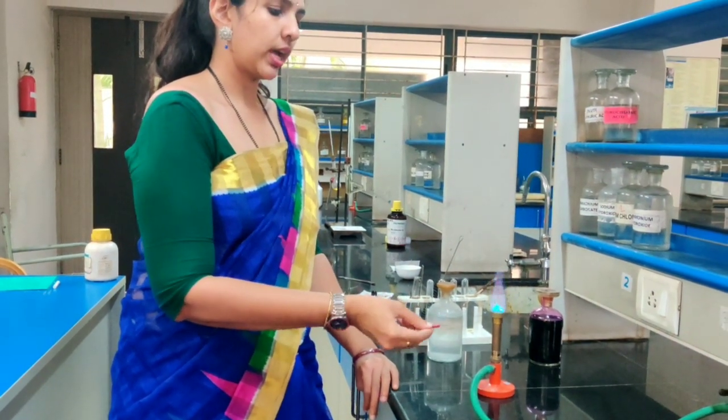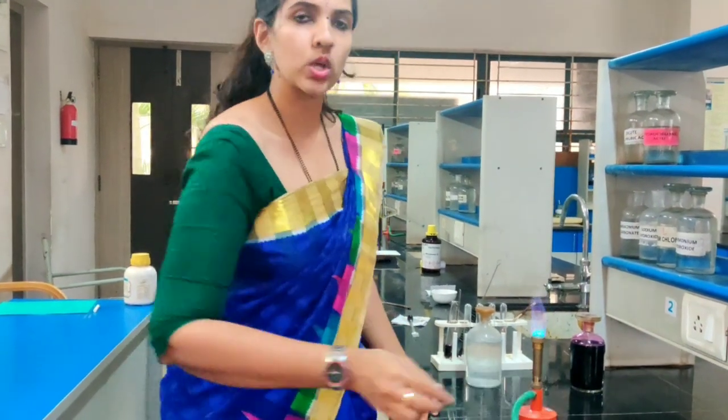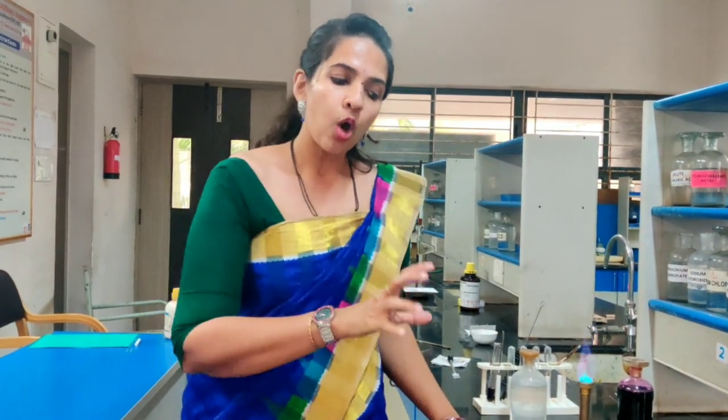So here, as you can see, immediately there was no green color imparted to the flame. You could see only a yellow colored flame. If there is no green color imparted to the flame, we know that the compound does not contain any halogen. Only if the compound contains halogen, or if the compound given to you is urea, then when you keep the compound with the copper wire in the flame, the flame will get green color.